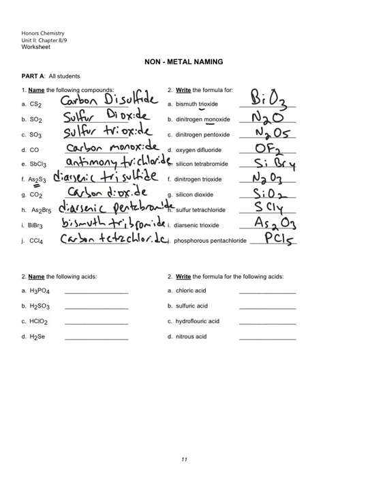And again, if you were to spell these wrong, it's not a big deal. As long as you're close phonetically, I would give you credit for it. The big key is to have the right prefix in front of the substance. And then starting at C, dinitrogen pentoxide is N2O5. Oxygen difluoride is OF2. Silicon tetrabromide is SiBr4. Dinitrogen trioxide is N2O3. Silicon dioxide is SiO2. Sulfur tetrachloride, SCl4. Diarsenic trioxide, As2O3. And phosphorus pentachloride, PCl5. And that's how we do covalent compounds.